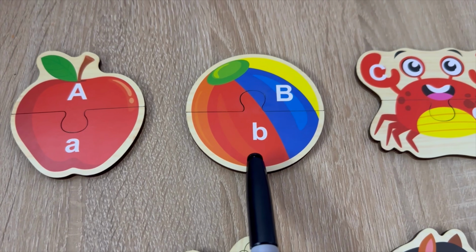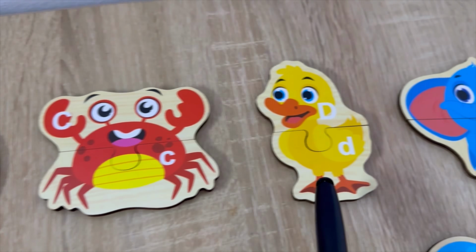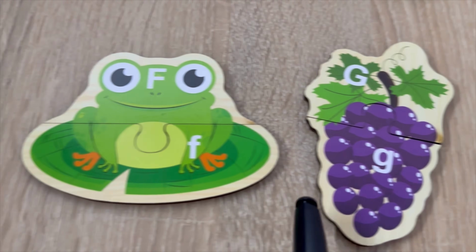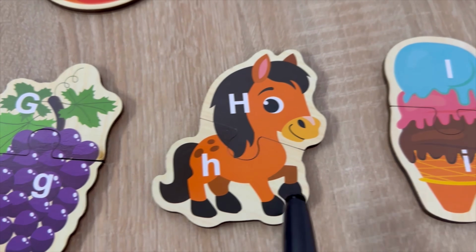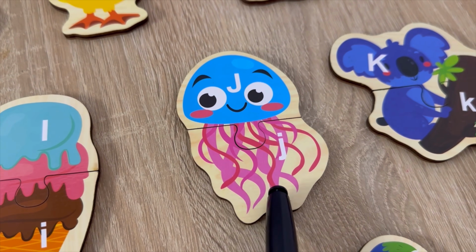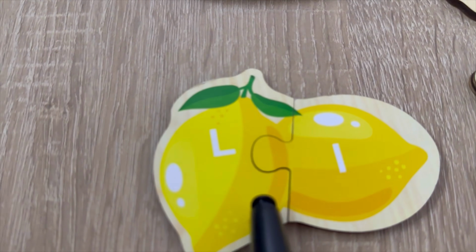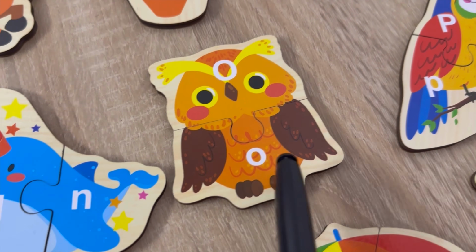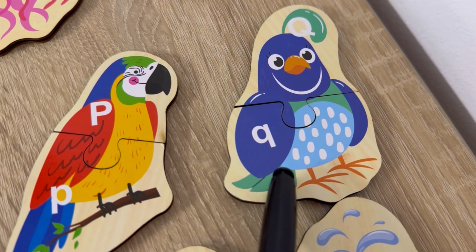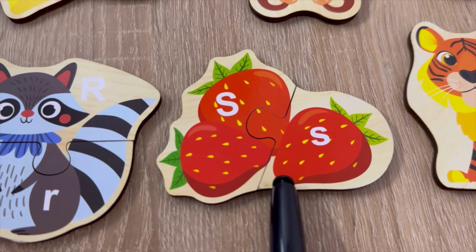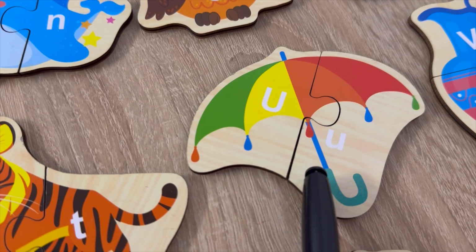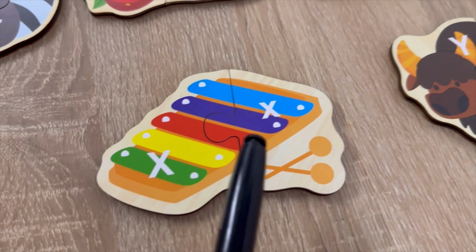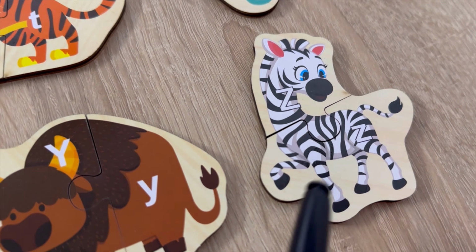A for apple, B for bowl, C for crab, D for duck, E for elephant, F for frog, G for grapes, H for horse, I for ice cream, J for jellyfish, K for koala, L for lemon, M for monkey, N for narwhal, O for owl, P for parrot, Q for quail, R for raccoon, S for strawberry, T for tiger, U for umbrella, V for vase, W for whale, X for xylophone, Y for yak, Z for zebra.